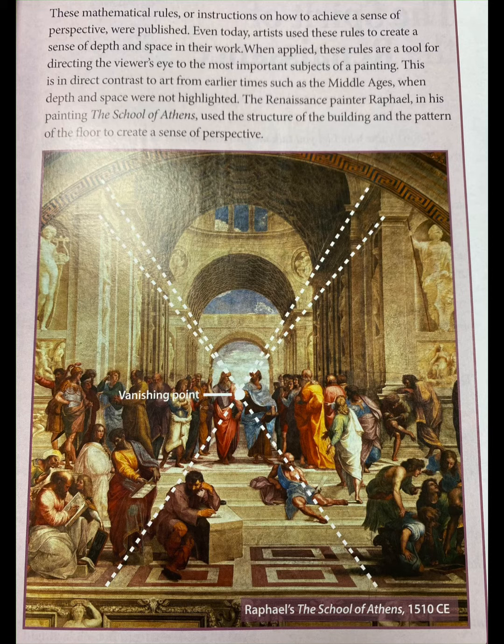This is in direct contrast to art from earlier times, such as the Middle Ages, when depth and space were not highlighted. The Renaissance painter Raphael, in his painting The School of Athens, used the structure of the building and the pattern of the floor to create a sense of perspective. Raphael's The School of Athens, 1510 CE.